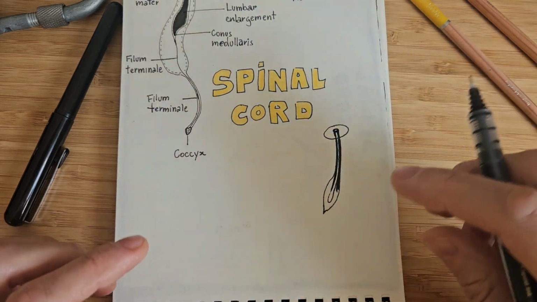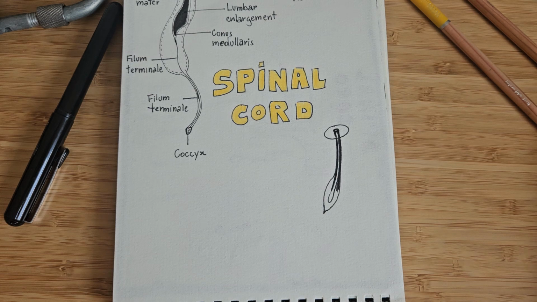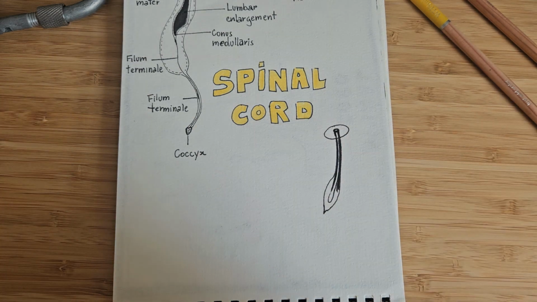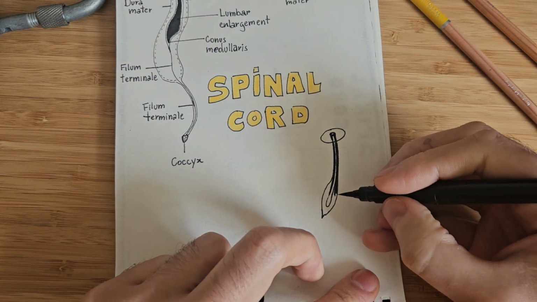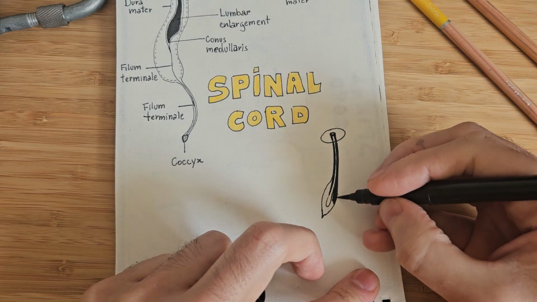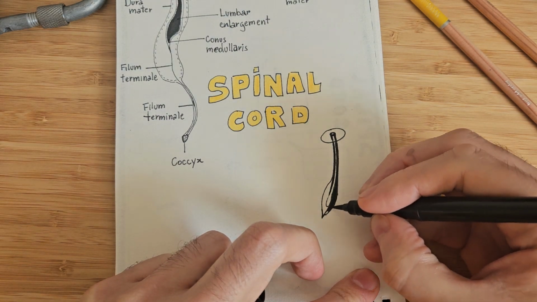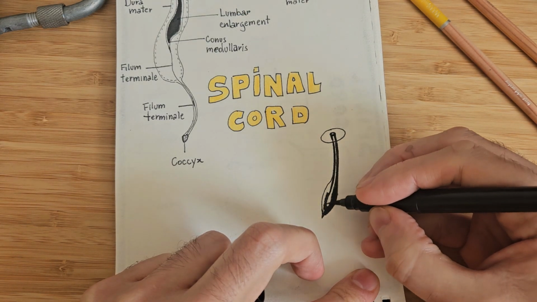I mentioned in another video, when you do this kind of sketch note, try to make it fun. Don't add too much detail.